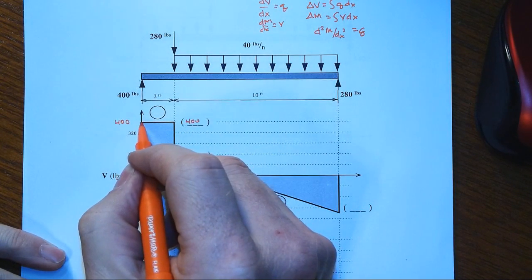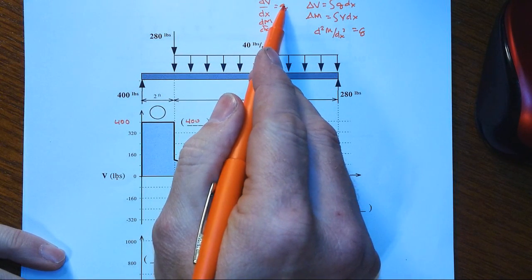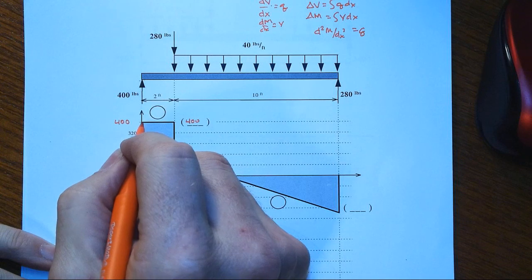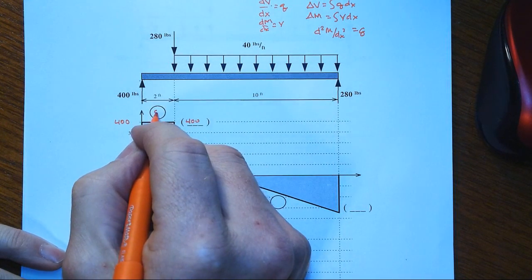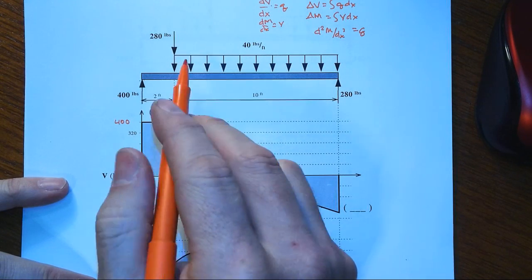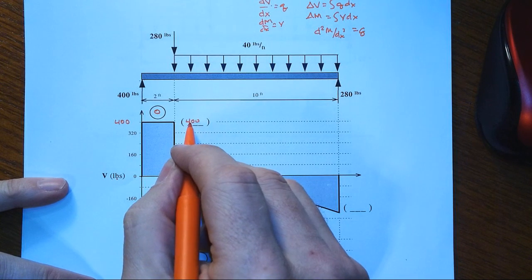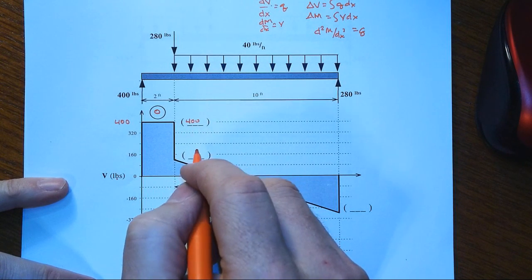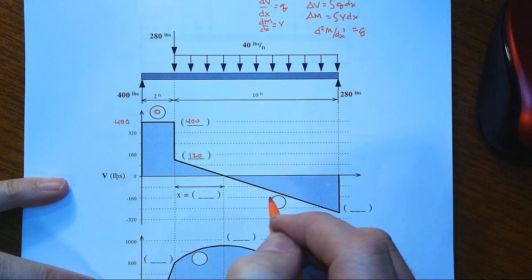Then we have a distributed load with a value of 0, so a 0 value there means a 0 slope on the shear diagram, so it comes across. This is a 0th order, or constant, value. Then the 280 pounds takes us down immediately. 400 minus 280 would be 120 pounds.